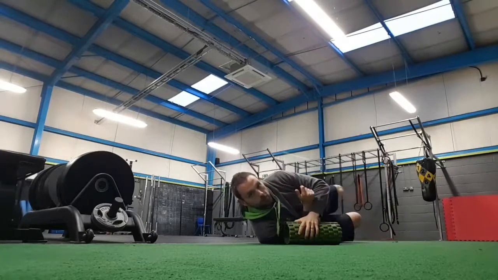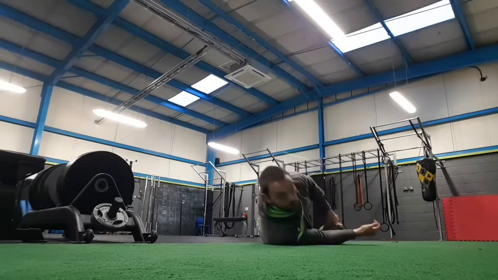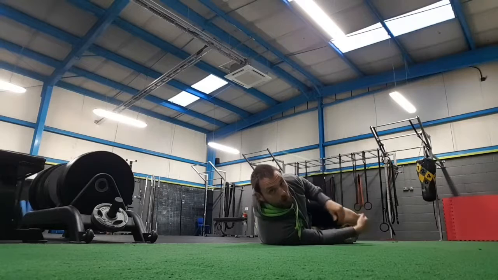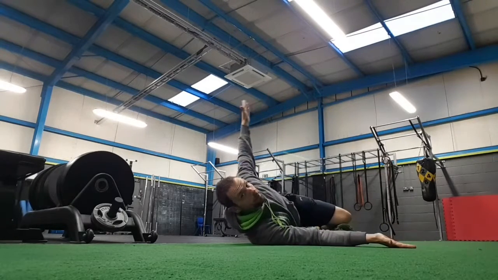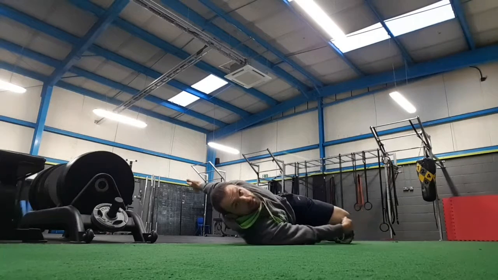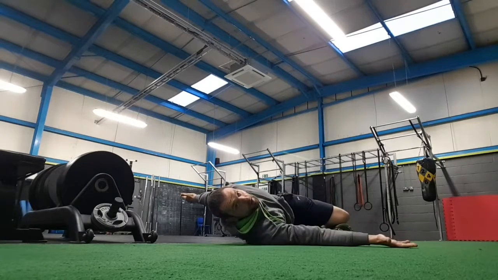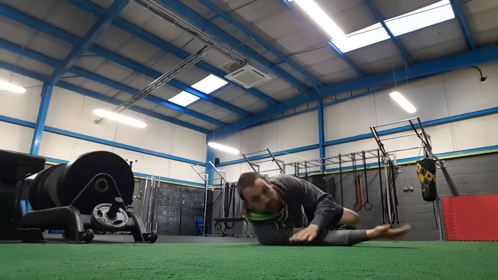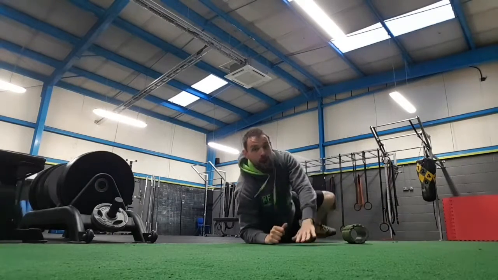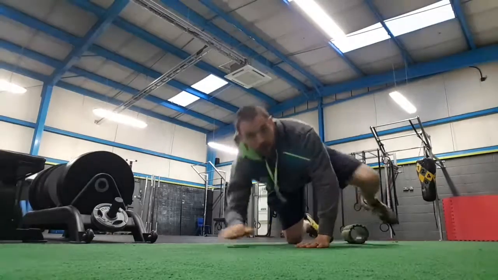I'll show you from a top view as well, so you might be able to see it from there. So knee on the roller, hands out in front, and then you're rotating the upper body around whilst keeping that knee to the roller and trying to reach around and touch the floor and then control back. You can do that both sides. You're looking to do probably about 10 reps each side as part of a warm-up drill or anything from there.